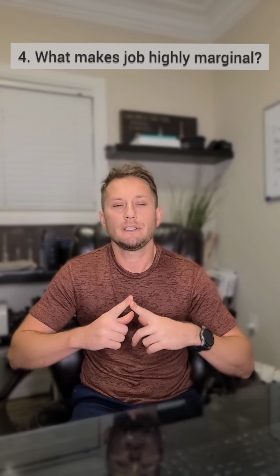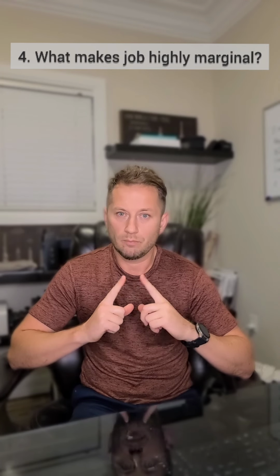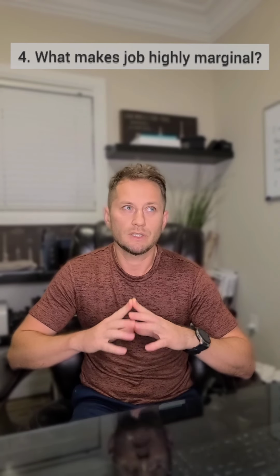So part 4 is what makes a job marginal. Why some jobs you just cannot get any margin out of. It's just pretty much impossible unless you're lucky. You just heard somebody doing that, but in reality there is no consistent process that you can repeat over and over and over. You just can't do it.